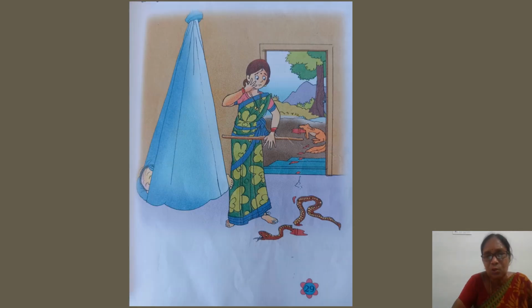How did it kill? Look at the picture. It attacked the snake and cut it in two. The mongoose cut the snake in two. Now the baby is safe. The story ended well. The baby is safe. Okay. Then what happened afterwards? We will see tomorrow.